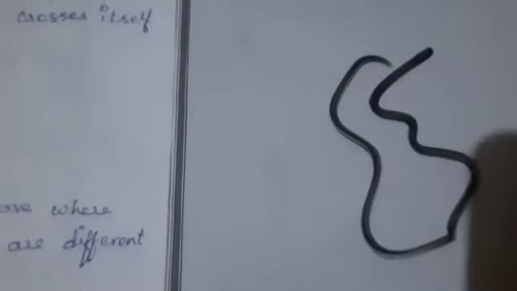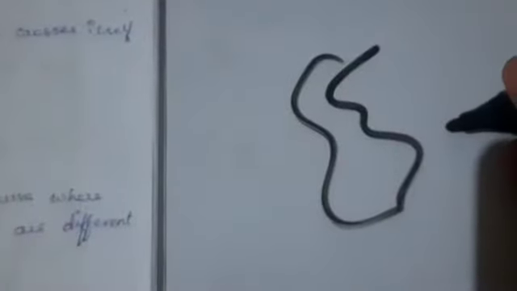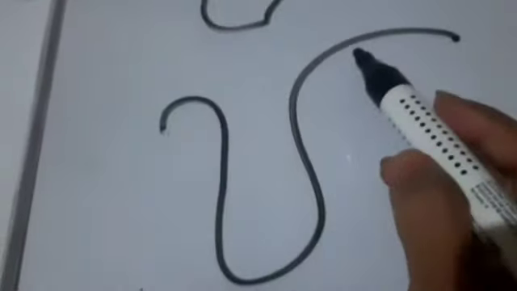Then what is an open curve? When the two ends have different starting and ending points, it is said to be an open curve. So this is one example of an open curve. One more example. See here, the starting point is here and the ending point is here. So it is also an example of an open curve. Then what is meant by a closed curve? A curve which has the same starting and ending point is said to be a closed curve. For example, circle, O, these are examples of closed curve.